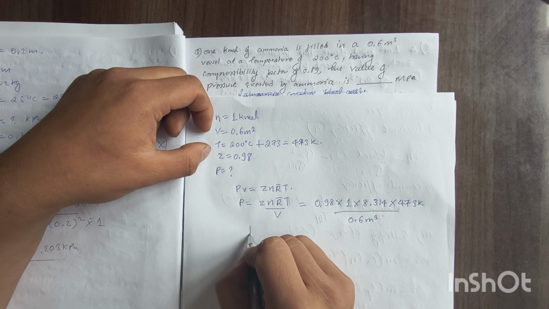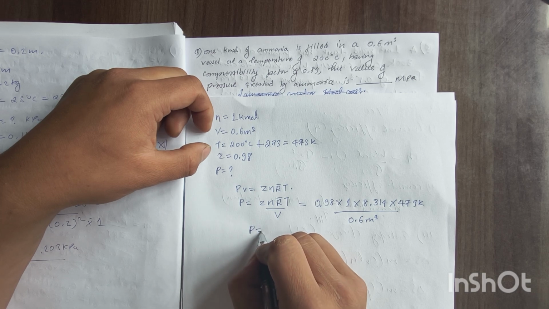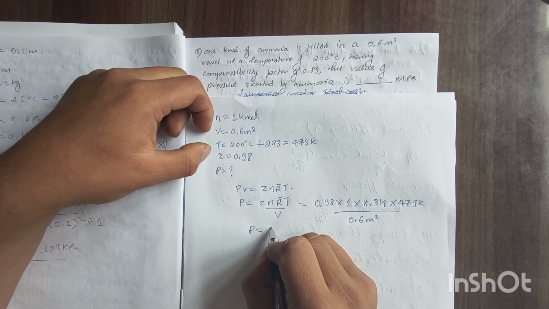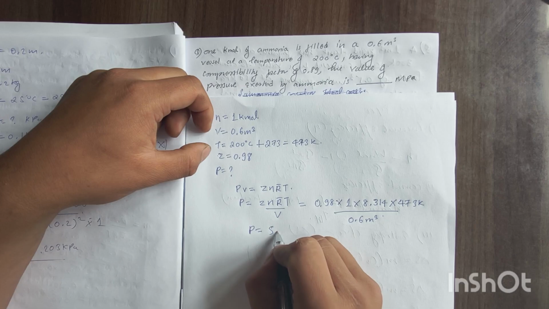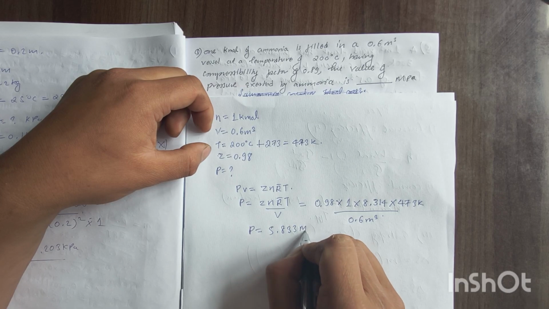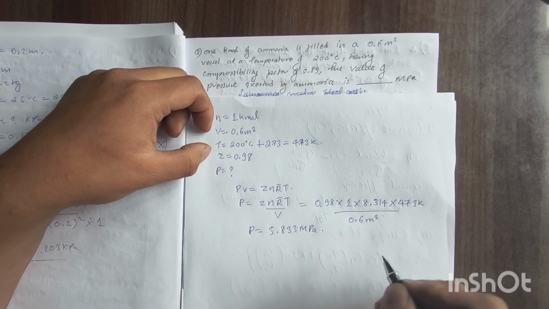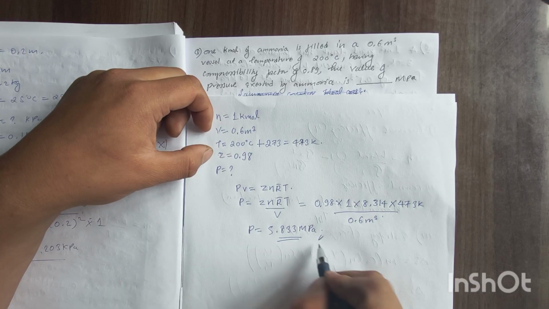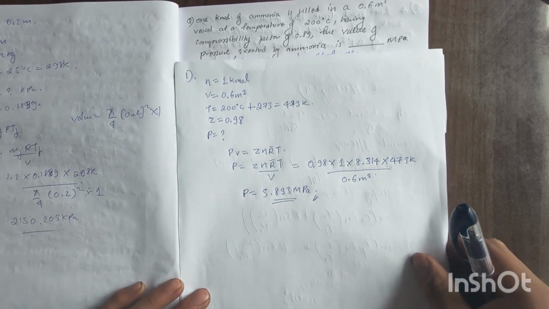Therefore, our value of the pressure will be 5.833 megapascal. This is the solution that we were searching for. Hope you understood it.